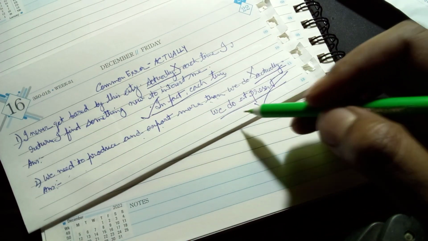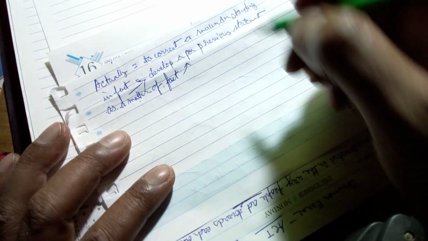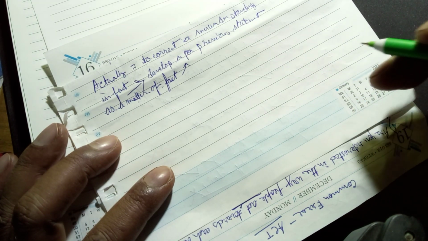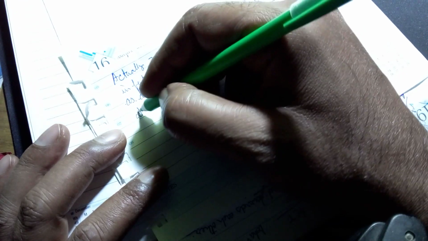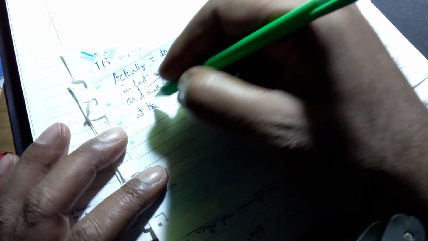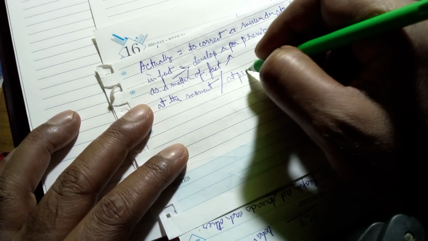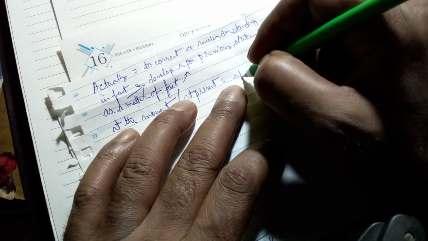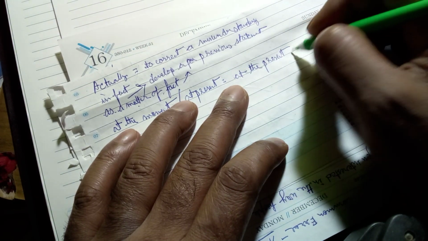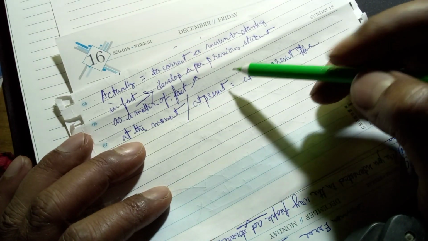What is the logic that I use at present instead of actually? The main logic is, when you mean at the present time, use at present or at the moment. At the moment or at present, the meaning is at the present time.